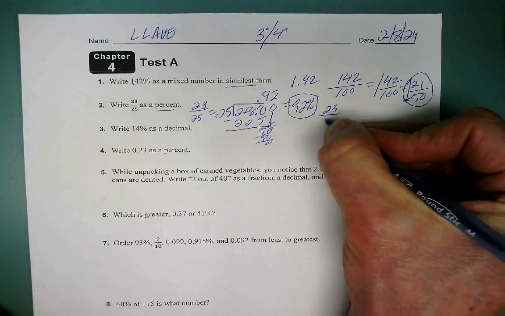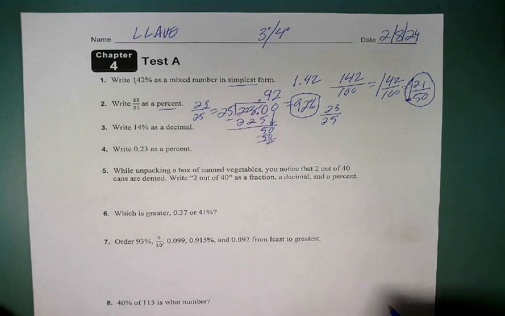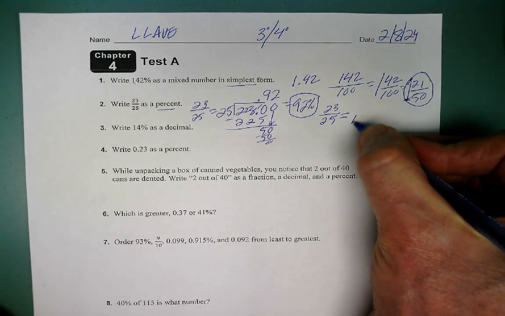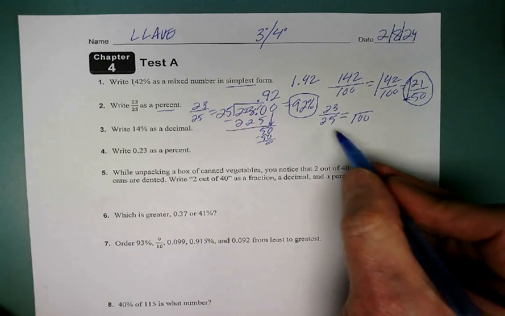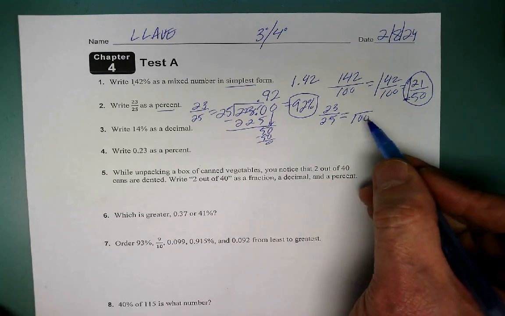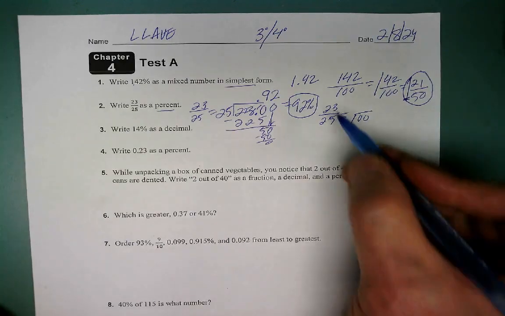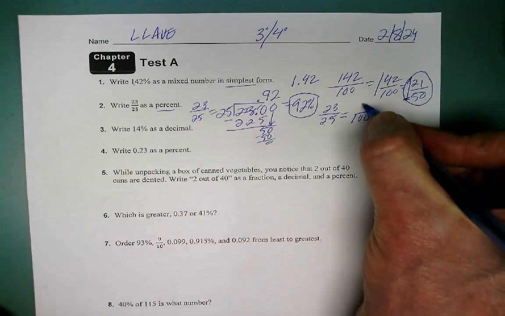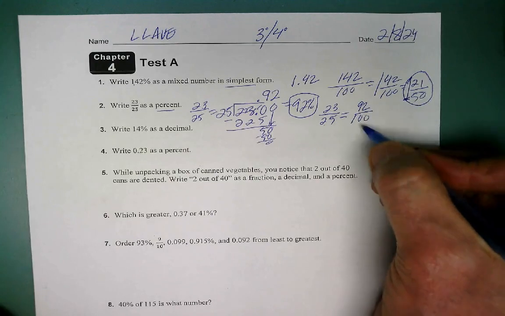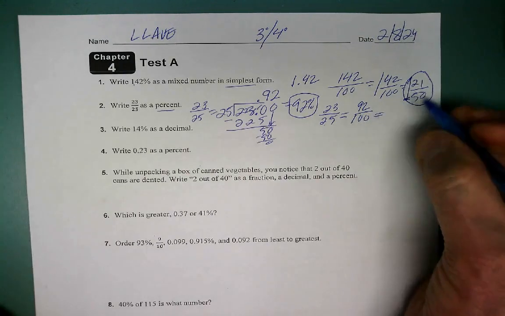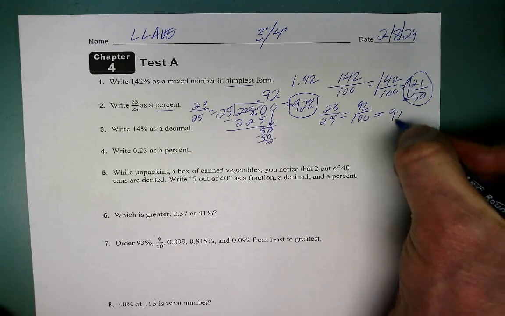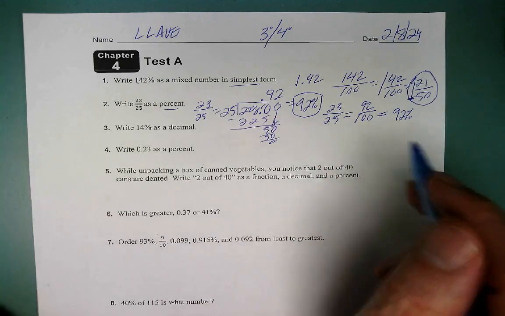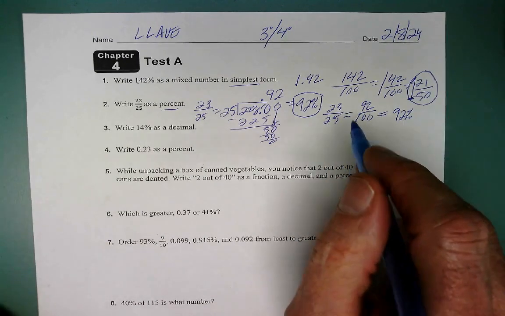If your fraction has a denominator, that's the bottom number, that fits into 100, right? Then you can get an equivalent fraction with 100 on the bottom. You just figure out how many times you had to multiply that denominator to get to 100. Now in this case, 25 times 4 equals 100, so I have to multiply the 23 times 4, and that equals 92. And anything over 100 is that many percent. 92 per 100 is 92%. So that's another way of getting that. Doesn't always work, but if the number on the bottom fits into 100, then you can do that shortcut if you want. Okay?